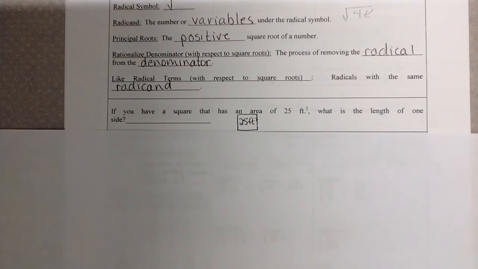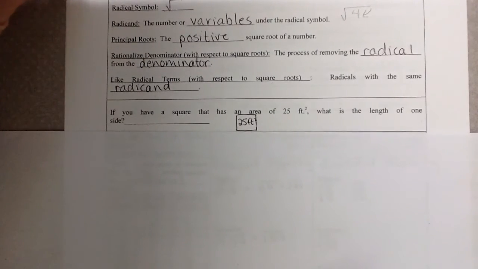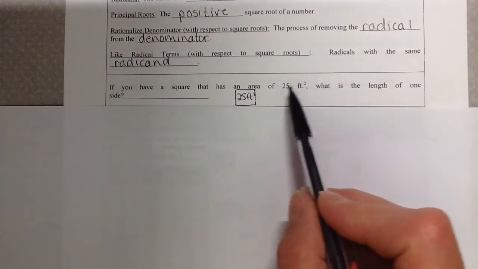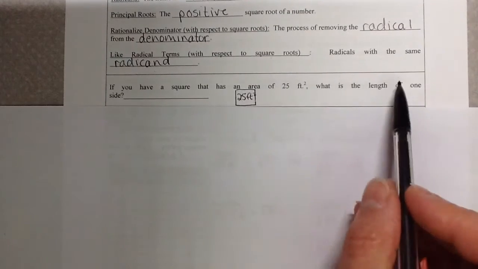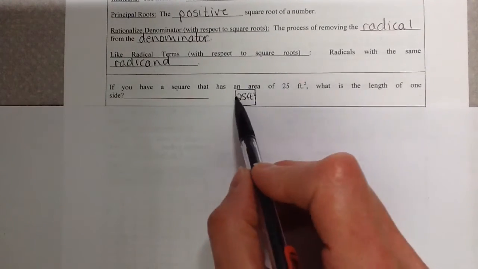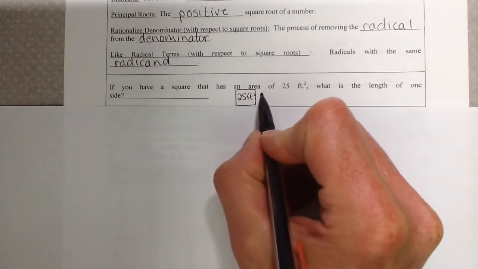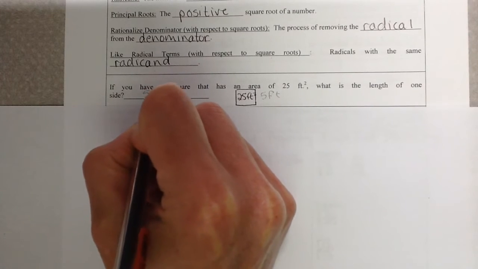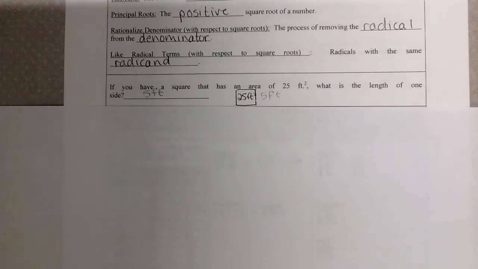So if you think back to geometry, if you have a square that has an area of 25 feet squared and you wanted to find the length of one side, you would take the square root of this, and that would be 5 feet. So that's what basically you're doing when you take the square root of something.